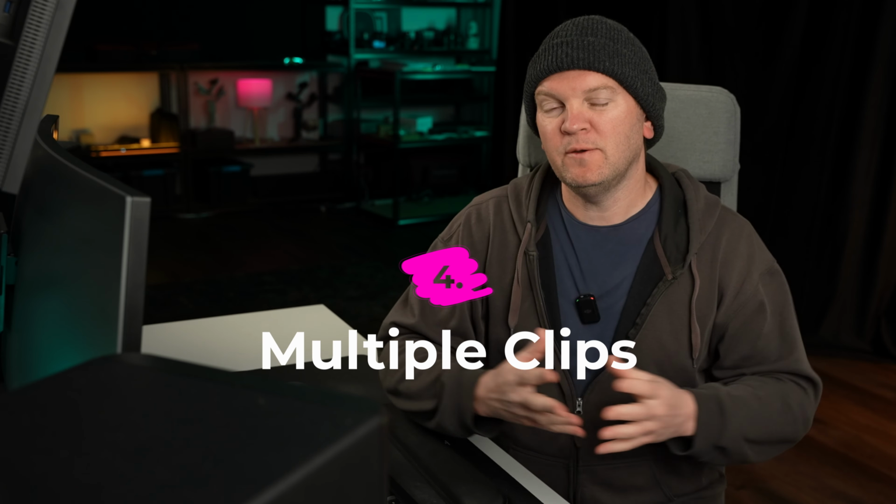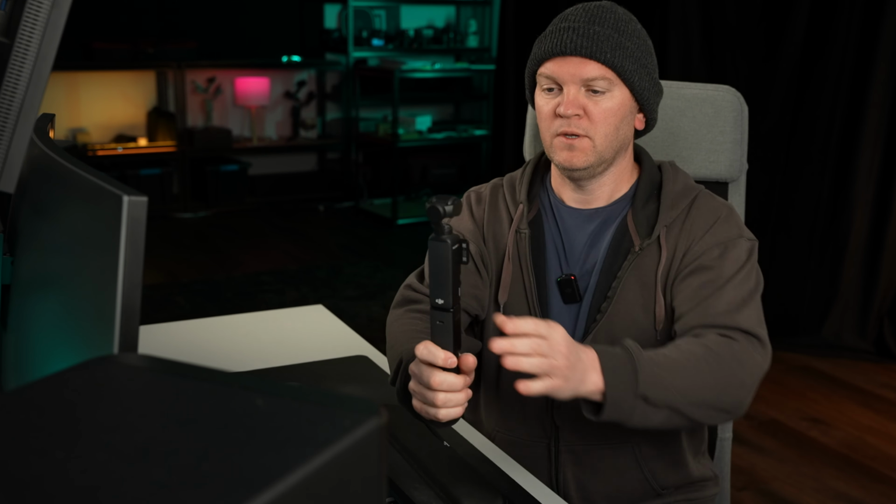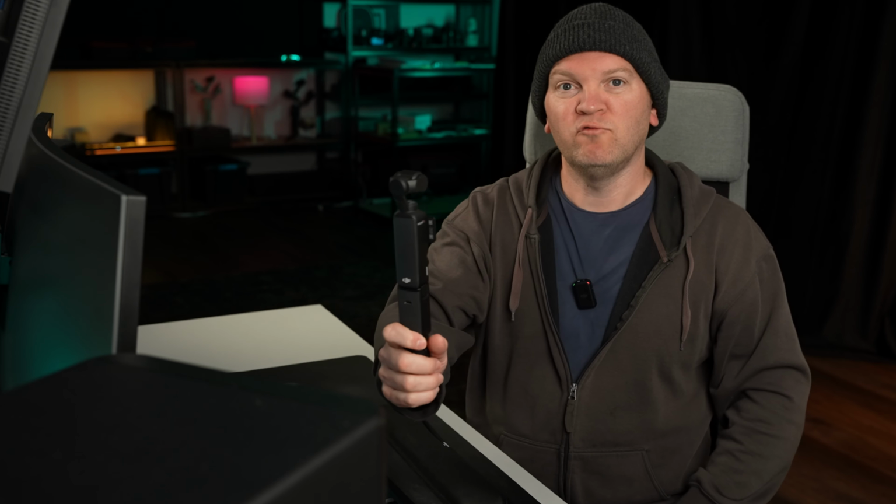If you're editing a video in DaVinci Resolve where you've got multiple cameras recording at the same time, but one of those cameras was being turned on and off, currently this camera is off. I'm going to go and hit record. This camera might be a roving camera.